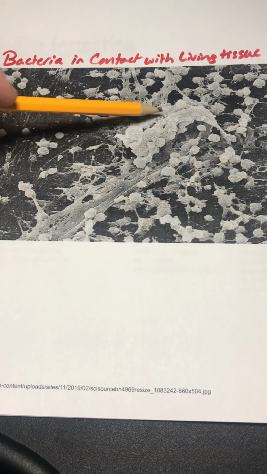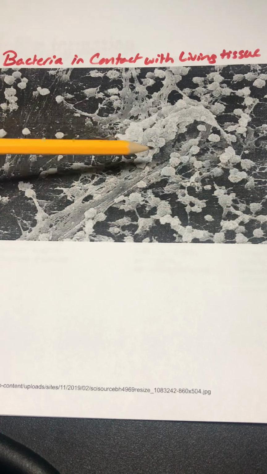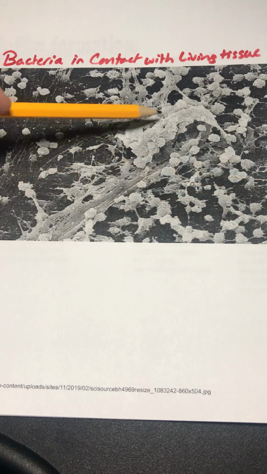It's not a great picture because it's in black and white, but please note the structures of the biofilms, as you can see here, that are created within the living tissue or on the outside of the living tissue.